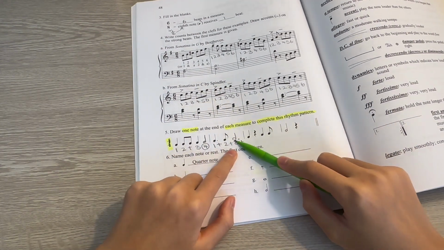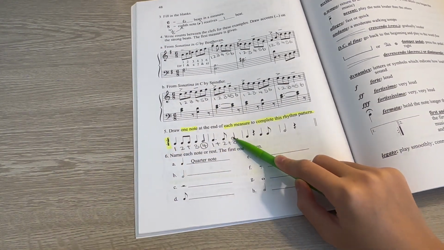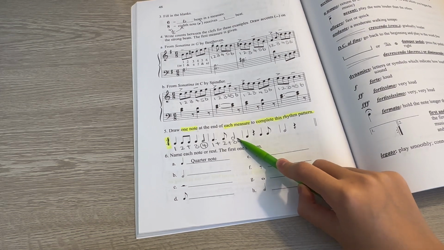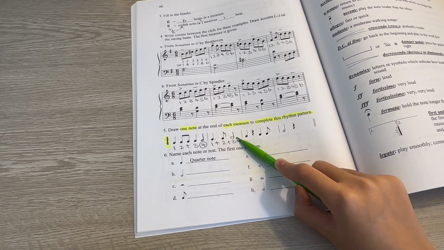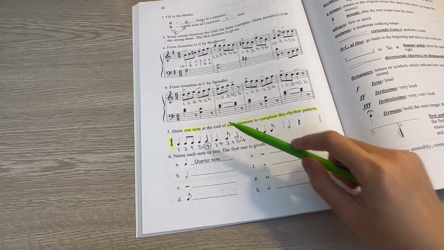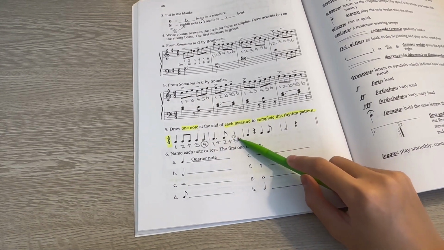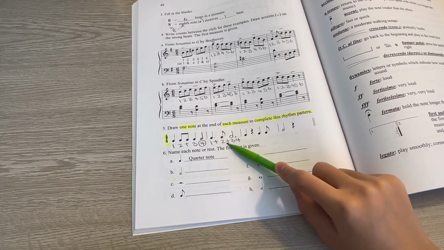But then this note means 2 beats, and this dot means half a beat. So yeah. Oh yeah. So this means 2 beats, and this just means the and.